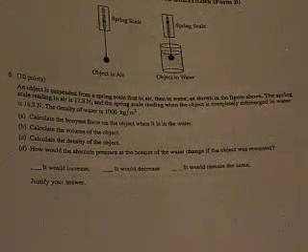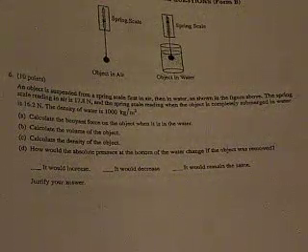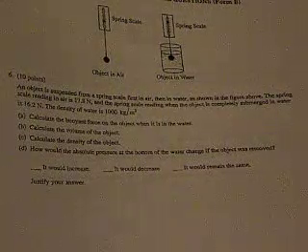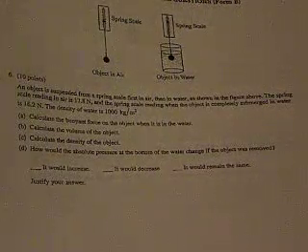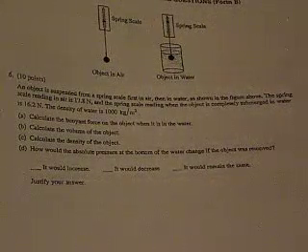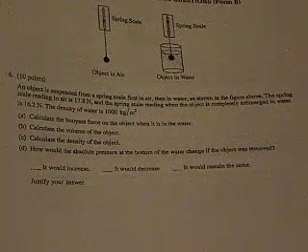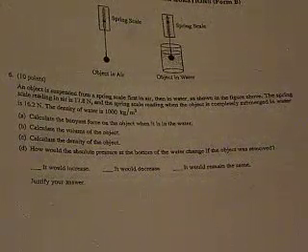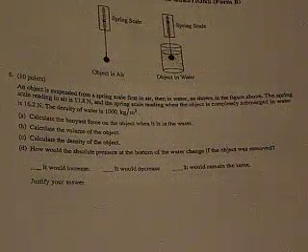So if you go into your packets or look online, you're going to be looking for the 2010 AP Physics C free response question, Form B. Make sure it's Form B, because if you don't get Form B, then you're not going to get the right problem. So you should be looking at a diagram that shows you a spring scale, actually two spring scales, attached to two objects. One is placed in the air, and one is placed in water.